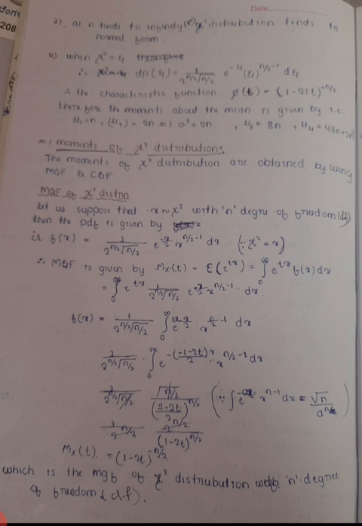Here f of x is nothing but the PDF of chi-square distribution, that is 1 by 2 raised to n by 2, gamma of n by 2, e raised to minus x by 2, x raised to n by 2 minus 1 dx. That is equal to, take 1 by 2 raised to n by 2, gamma of n by 2 outside the integration. Integration of 0 to infinity e raised to tx into e raised to minus x by 2, that is e raised to tx minus x by 2 into x raised to n by 2 minus 1 dx.